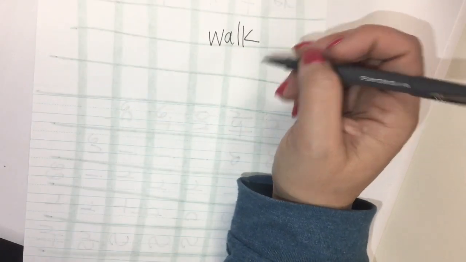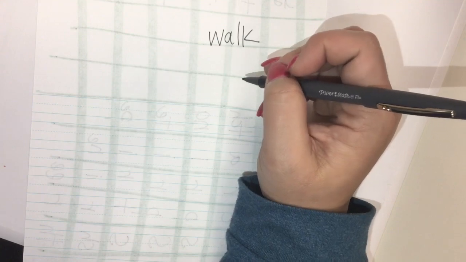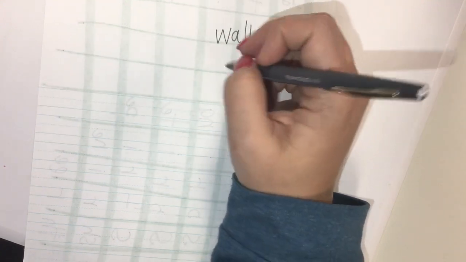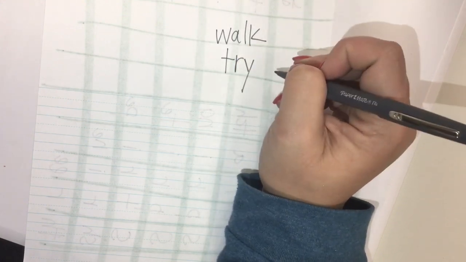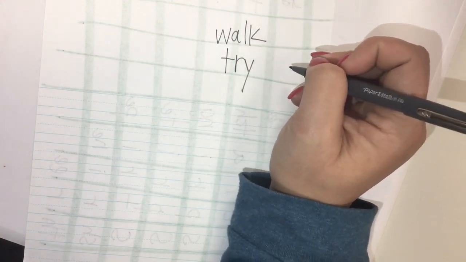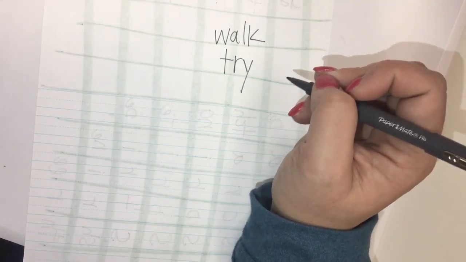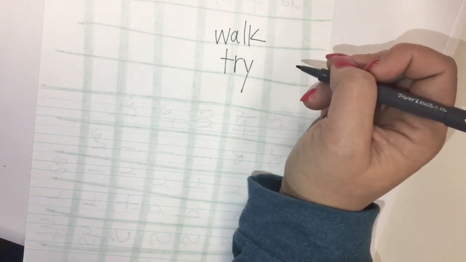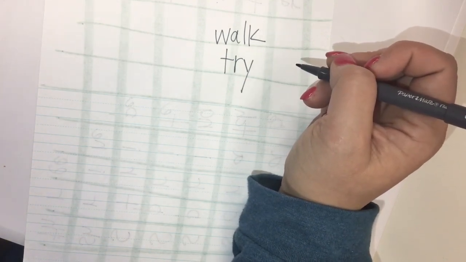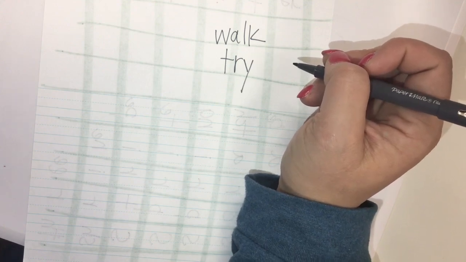oops, can't see it. You can see the boxes through the outside or the back, but just know that those aren't for this. Walk, try. I also hit very hard with the kiddos that in America and especially Texas, we say "I need to try that," "I'm going to go try some soup," "I want to try to play basketball," and it's not "try," it's "try."